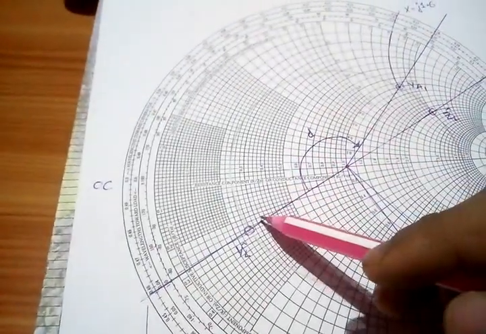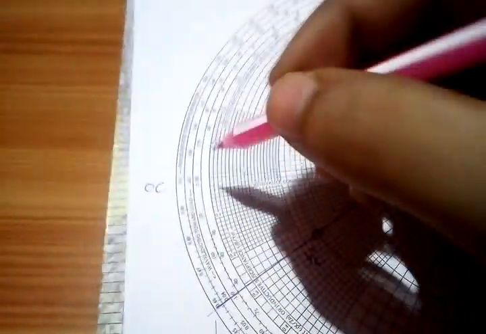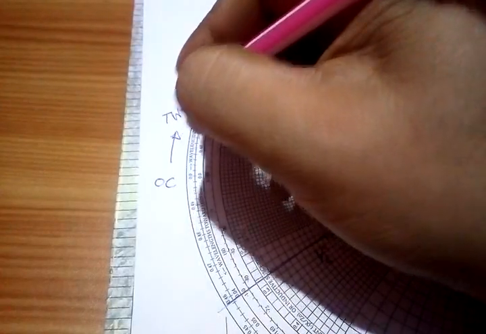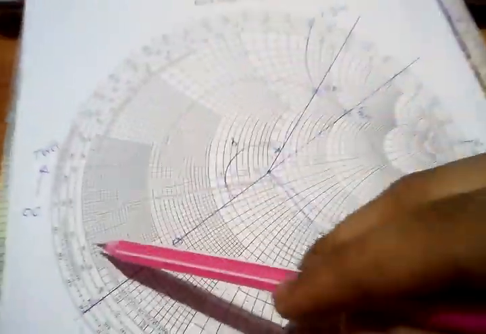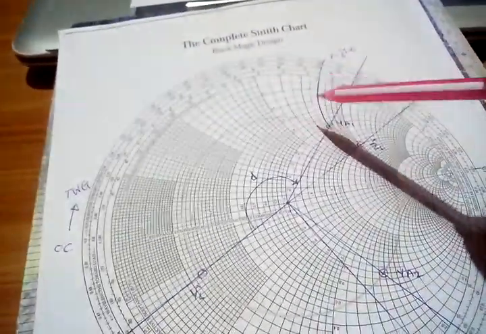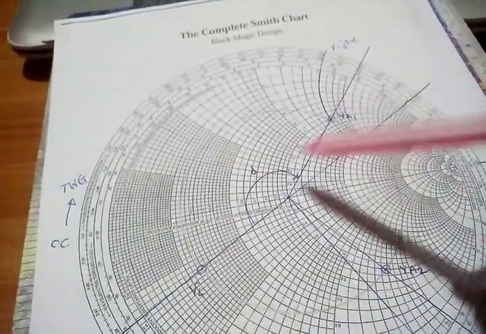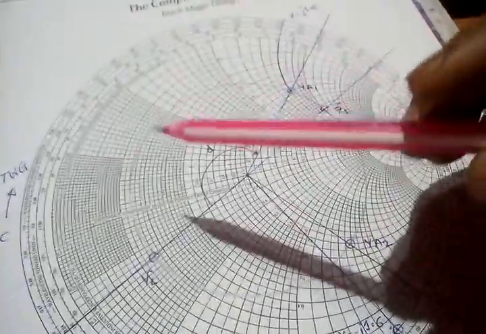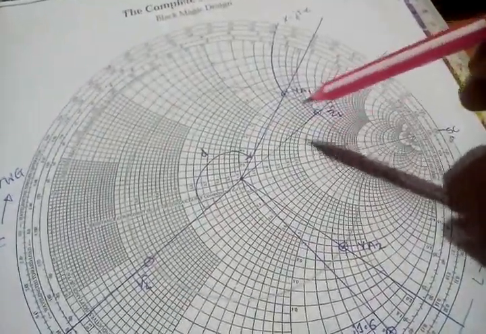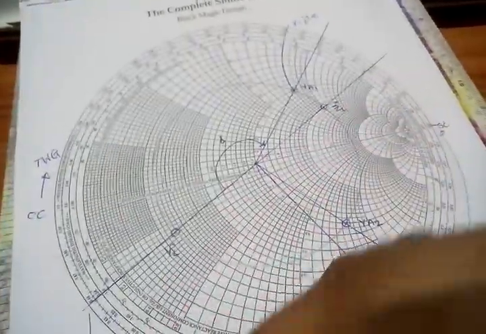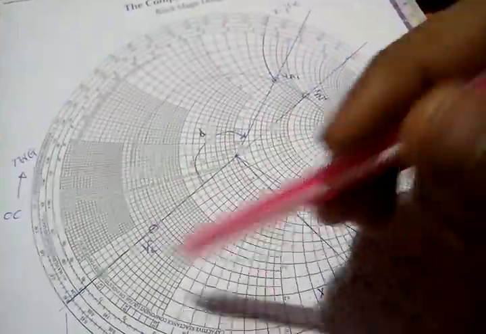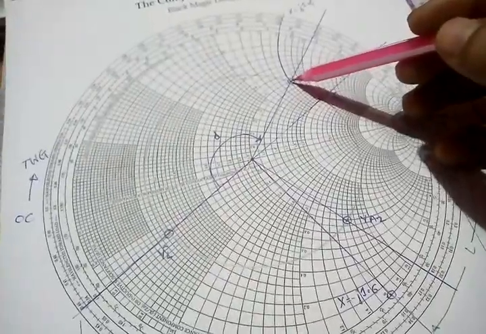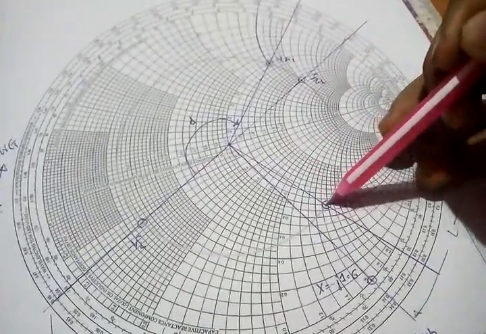So this is my load, and if I move towards the generator, in this direction, you can see here the nearest point is this and comes after this point, this YA2. Please don't get confused about the lines. Go step by step. First step, we plot ZL. Second step, we extended line. Third step, we draw VSWR circle. Fourth step, we mark the points at where the VSWR circle intersects with the z equals to 1 circle.